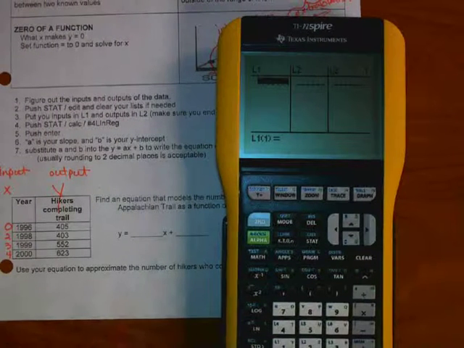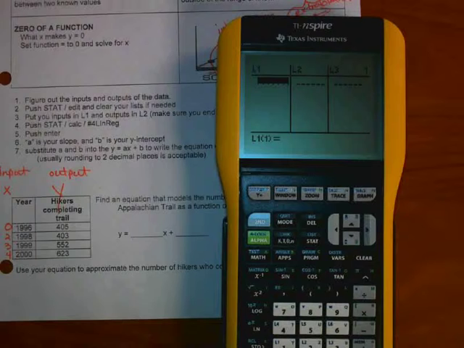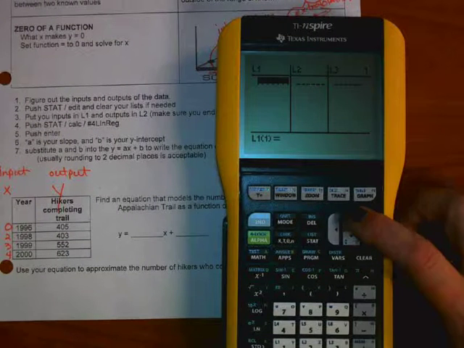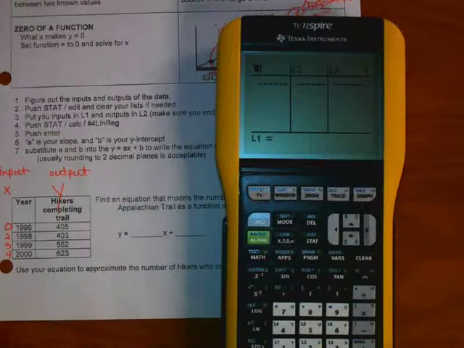Are you everybody here? You're really going to have to pay attention to stay with me, because I don't want to repeat multiple times. Did you push stat and enter? Yes or no, ladies? Okay. To clear these lists, you arrow up so that you're highlighted on L1.